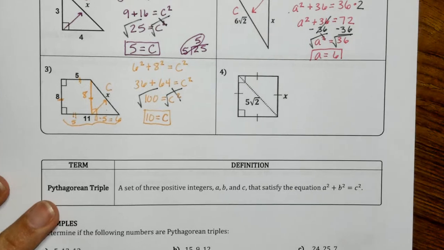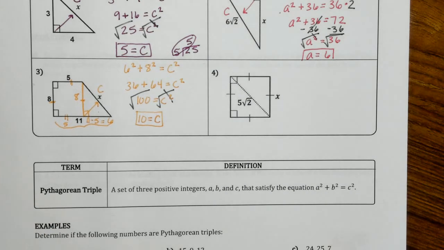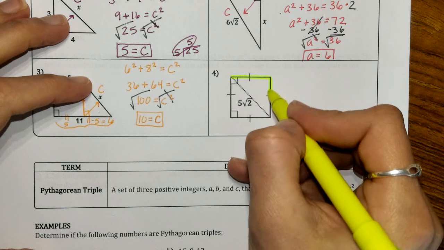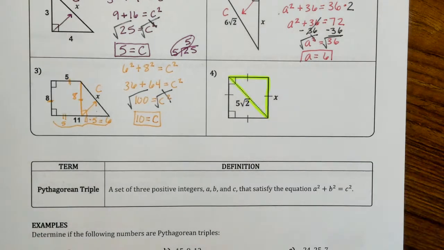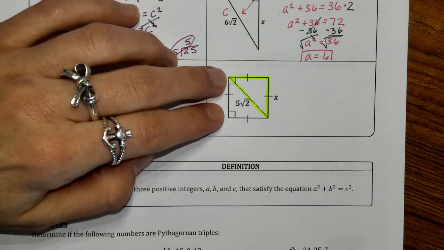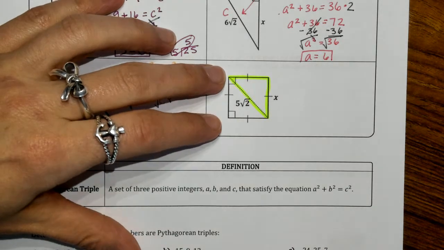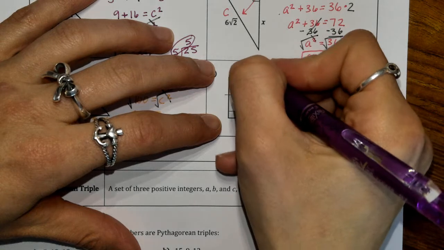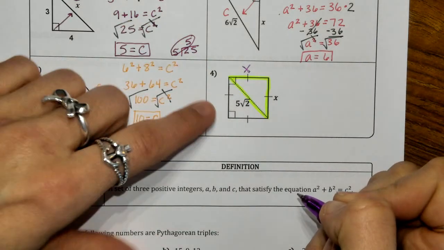Now, on number 4, we have this square. We're going to talk more next week about what's going on here with that diagonal. But for right now, we just need to focus on one of these triangles. We have a square. We know that because we have 90-degree angles and because all four sides are the same. So this side up here, this leg, is also going to be x.